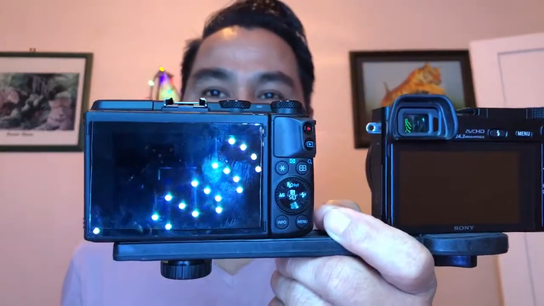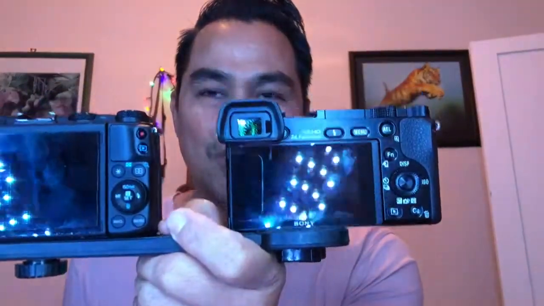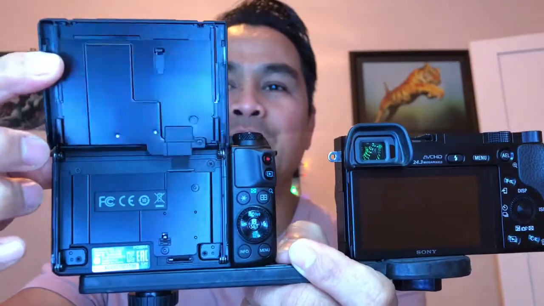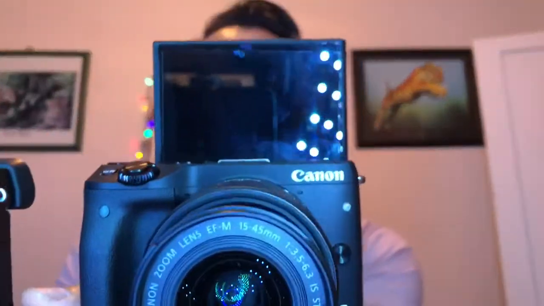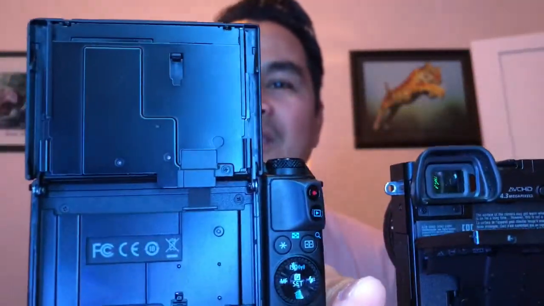And let's move on. Let's talk about the screen. Like I said earlier, the Canon EOS M3 has a touch screen, which is good. The Sony is not a touch screen, and both are tiltable. On the Canon EOS M3, you can tilt the screen up to 180 degrees. While the Sony A6000 screen is still tiltable, but only halfway. Canon is 180, Sony is 90. So there you go, guys.